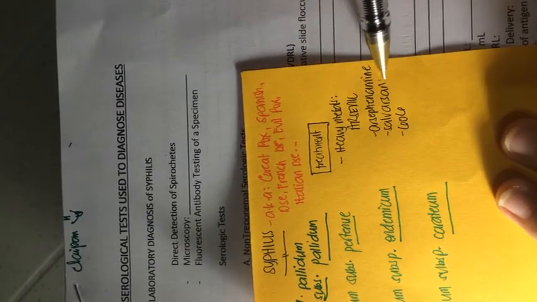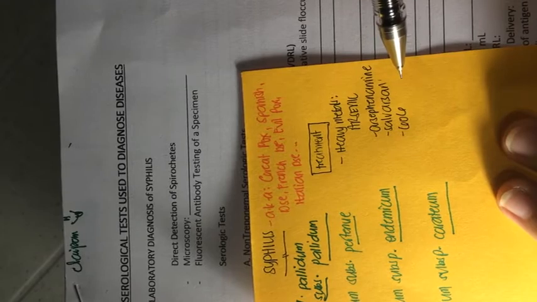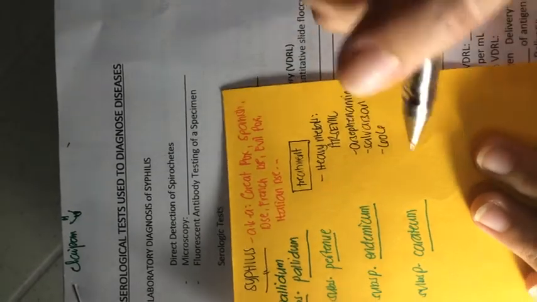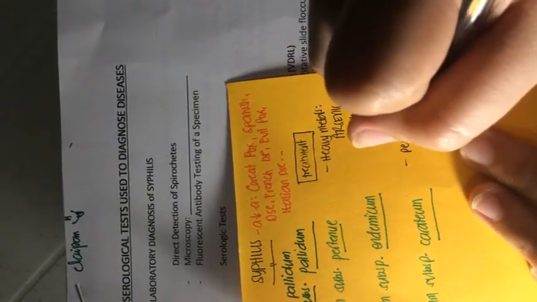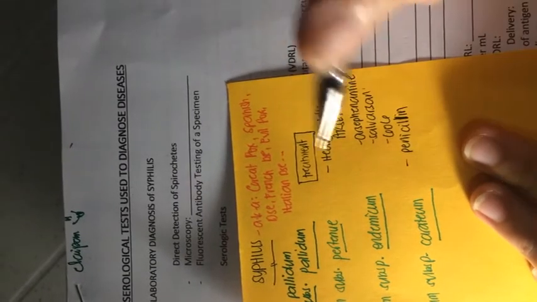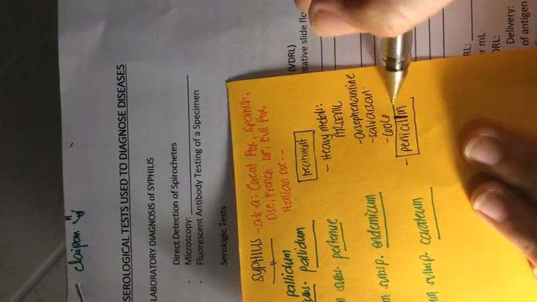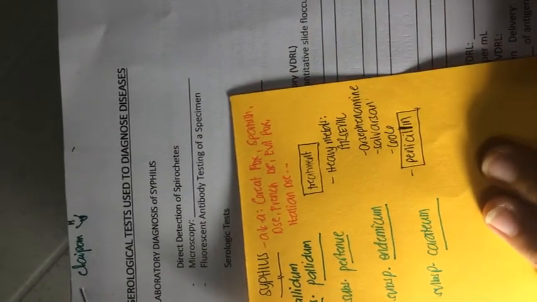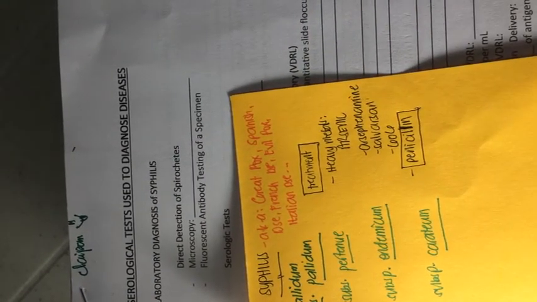These are some of the medications incorporated with arsenic that are used in the treatment of syphilis. Another is a famous antibiotic, penicillin. Please take note that penicillin is the drug of choice for syphilis.